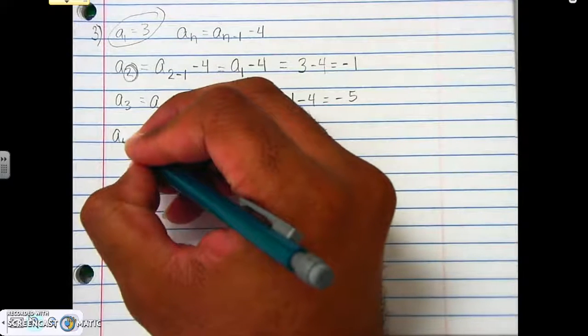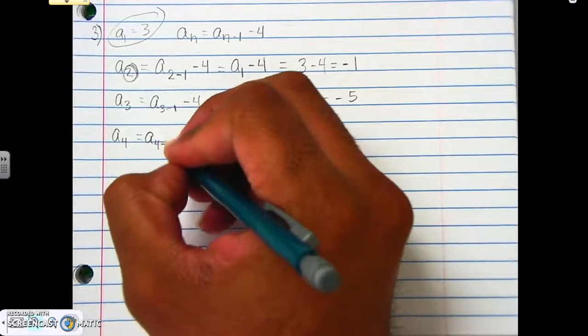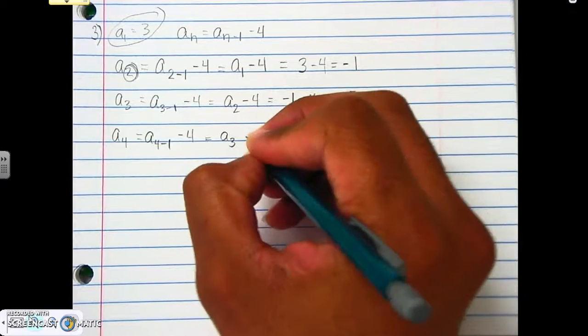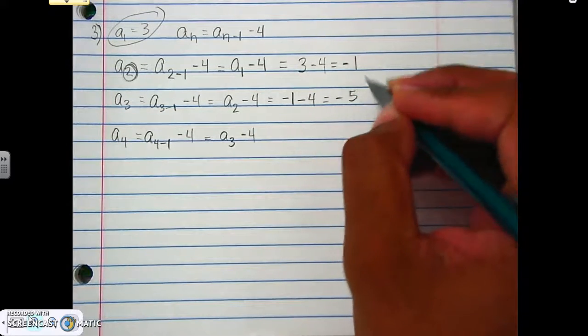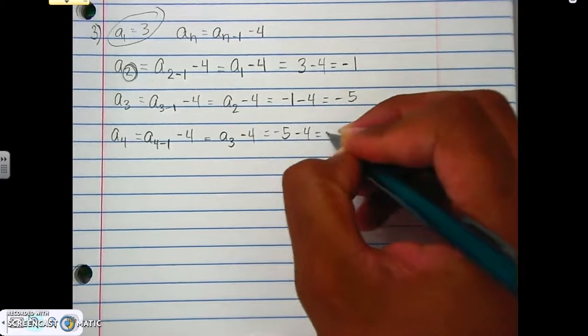And then we just keep going one last time. They want the first 4, so we're doing A4 minus 1 here, minus 4. That means that's A3 minus 4, and A3 is the last one we just found. So we do -5 minus 4 equals -9.